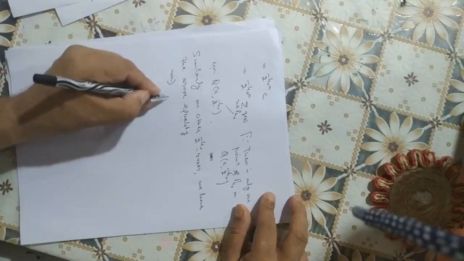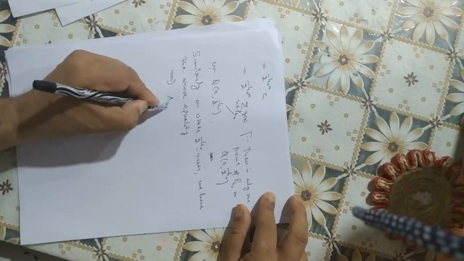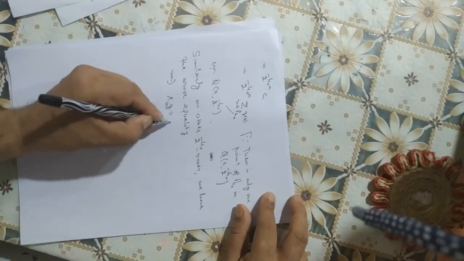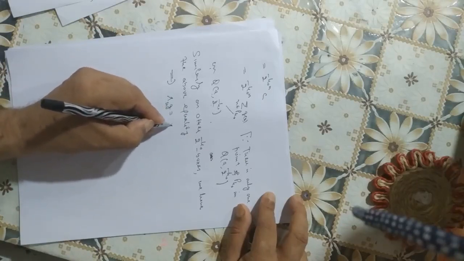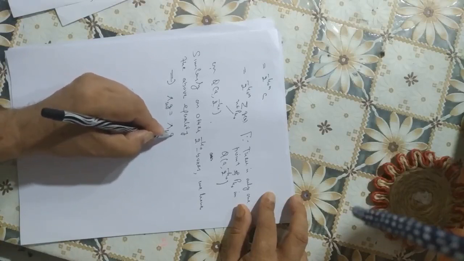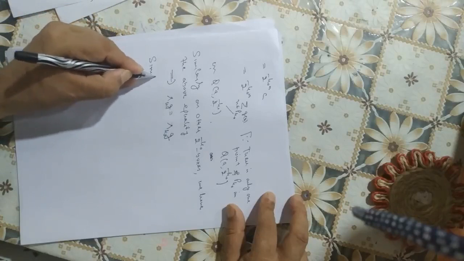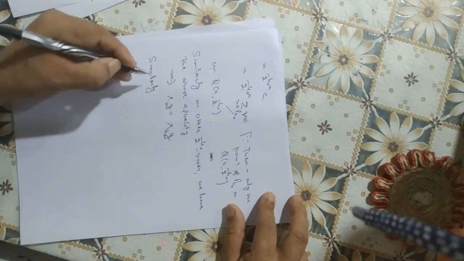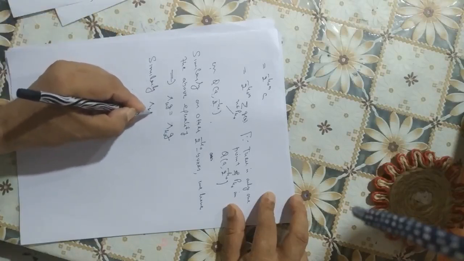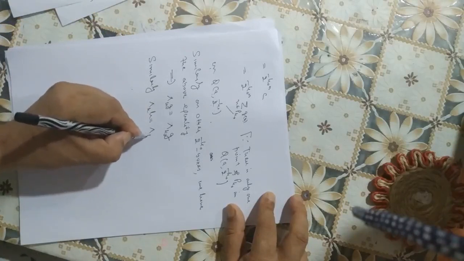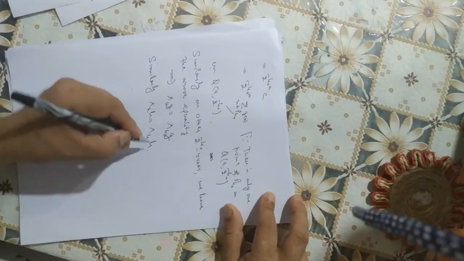But this implies lambda_k g is the same as lambda_{k naught} g. Similarly, lambda_k h is the same as lambda_{k naught} h.